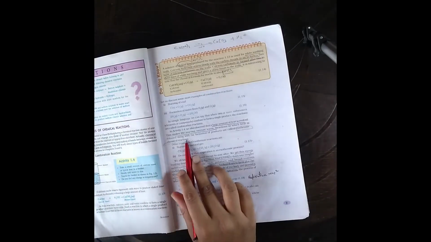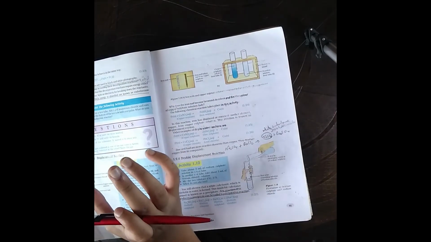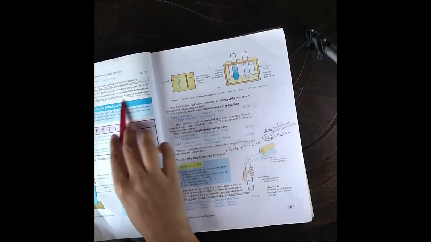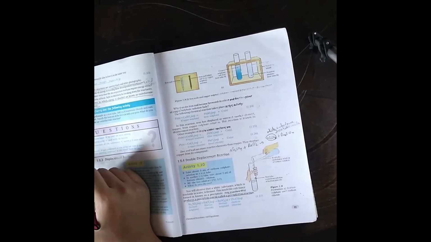As we have seen here, the reaction in which heat is evolved is known as an exothermic reaction. Similarly, a reaction in which energy or heat is absorbed is known as an endothermic reaction. There are some more in-text questions you have to do in the same way as you have done all this.